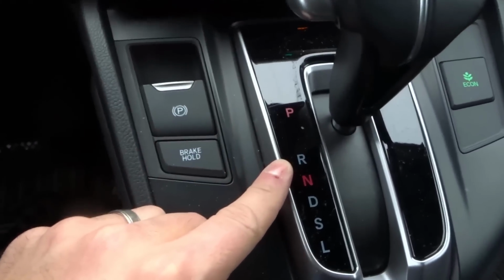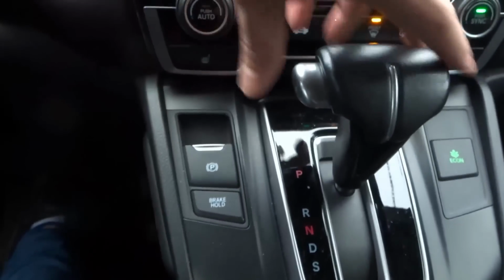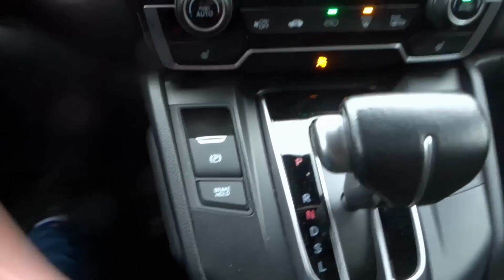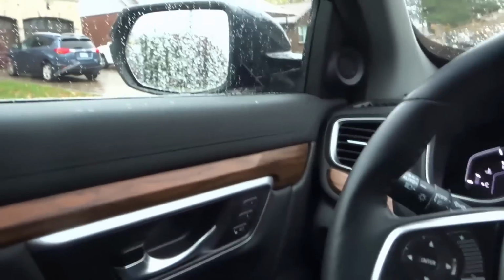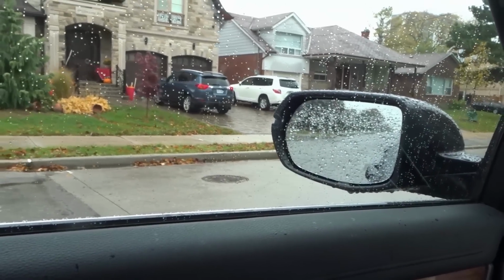Next is R, which is reverse. Reverse means that the car will move backwards. If I push my brake pedal down and I shift the car into reverse, let's try again. Doing it with the wrong hand. It's in reverse right now. You can see the camera right over there. If I release the brake pedal and my parking brake is disengaged, I will move backwards just like that.